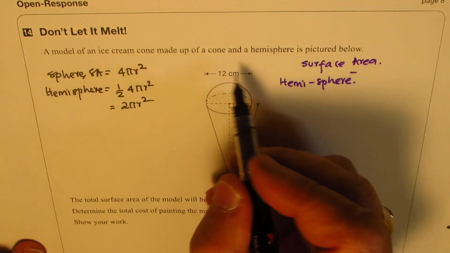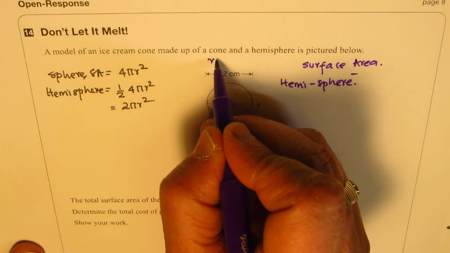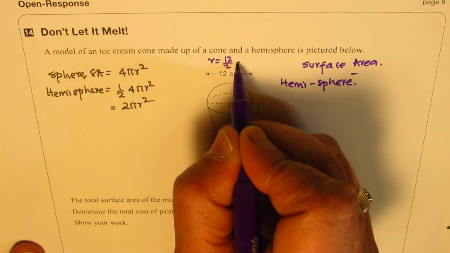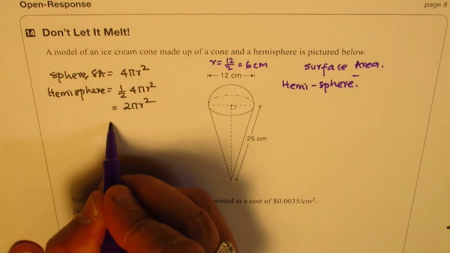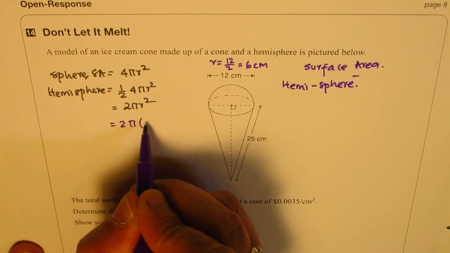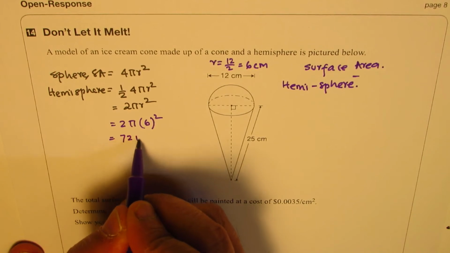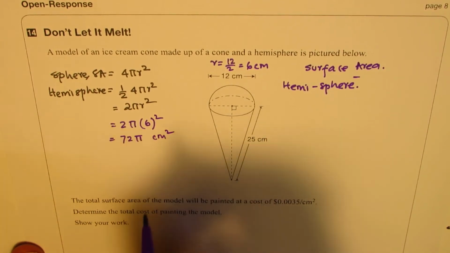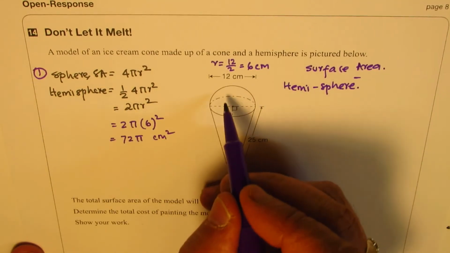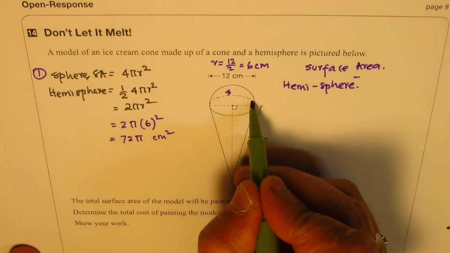Correct? Now in this particular case, we are given a diameter of 12 centimeters. So the radius will be 12 divided by 2, which is 6 centimeters. So we can substitute 6 here and find this value as 2 pi times 6 squared, which is 36 times 2, 72 pi. Is that clear? And the units are centimeters squared. So we have found the area of the hemisphere. Now, let's look into the surface area of the cone.